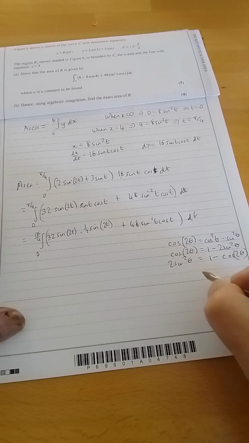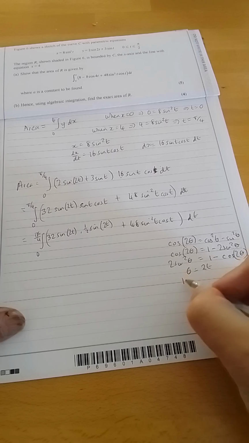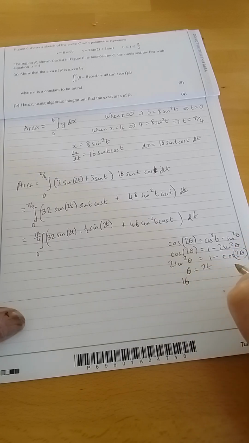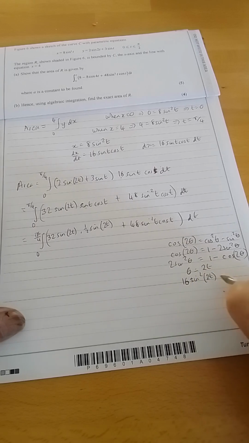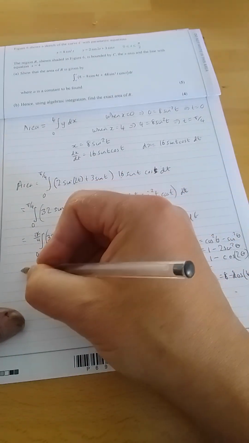So if we said theta is equal to 2t, that would tell us, for example, that 16 sine squared of 2t is equal to 8 minus 8 cos of 4t.